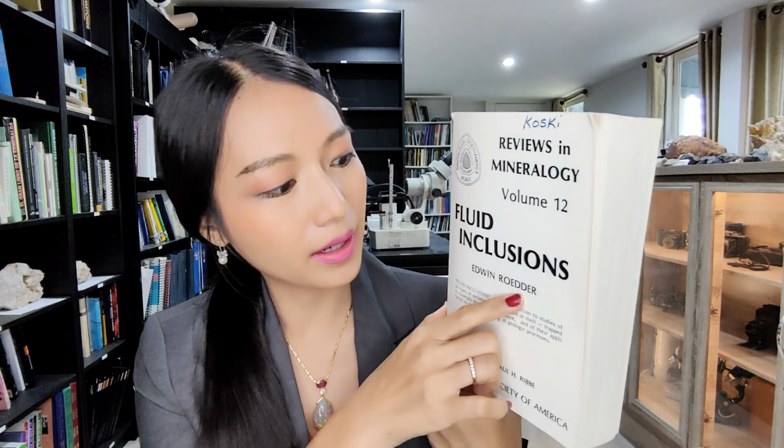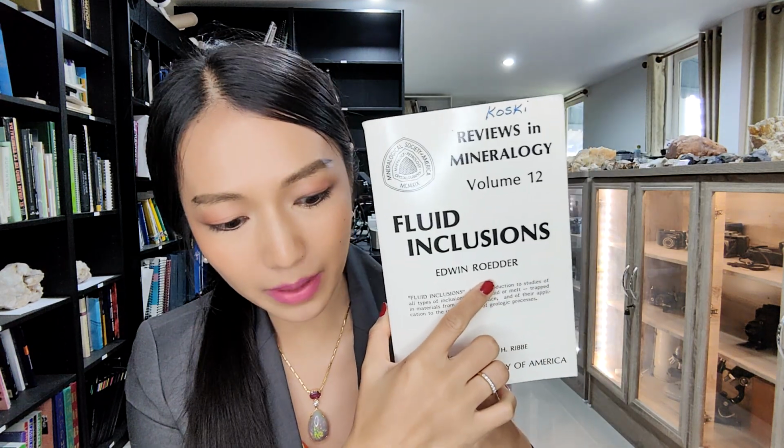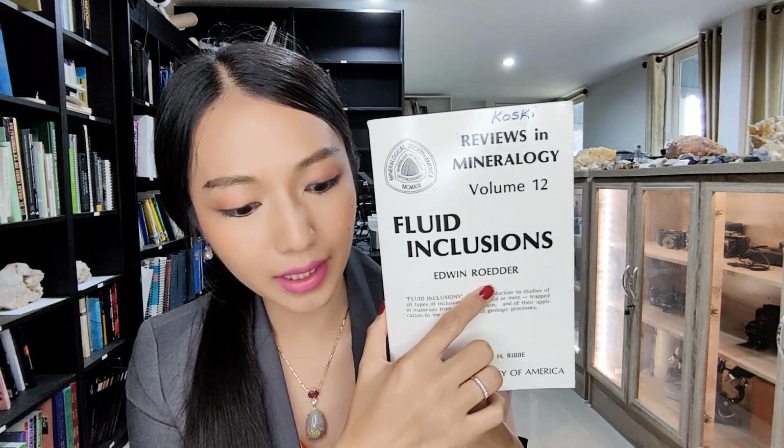5 minutes to choose the best gemology book for you around the world. I recommend this book, book number 225, Fluid Inclusion by Edwin Roedder. This book was published in 1984, 39 years ago, and has 646 pages. You can learn more about fluid inclusion in detail.